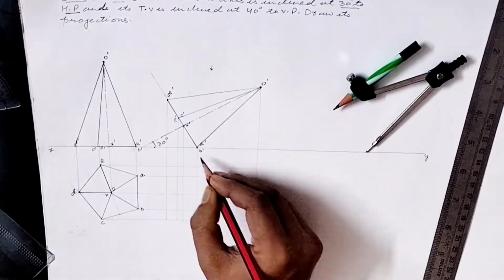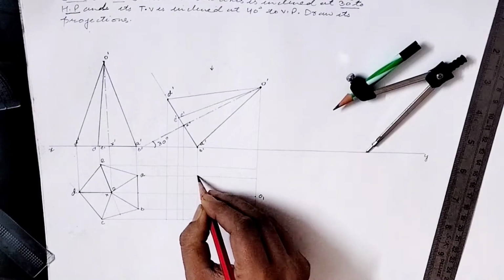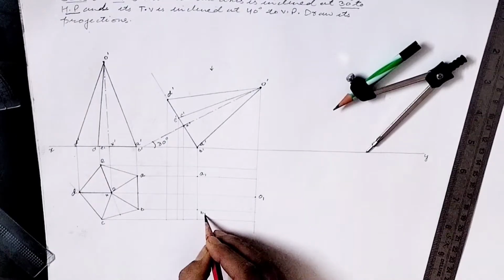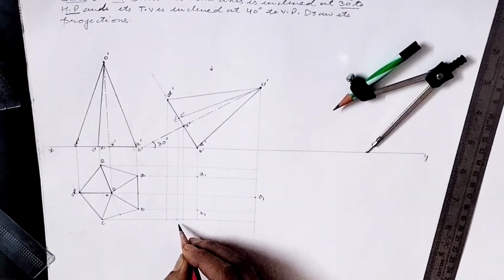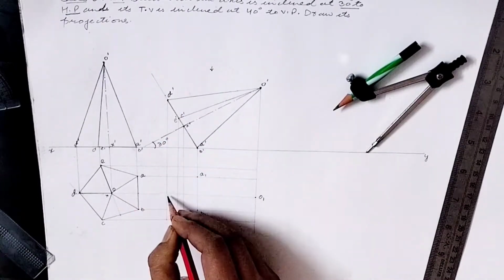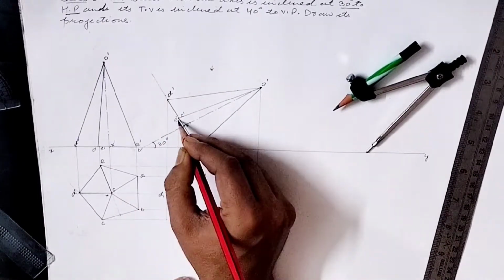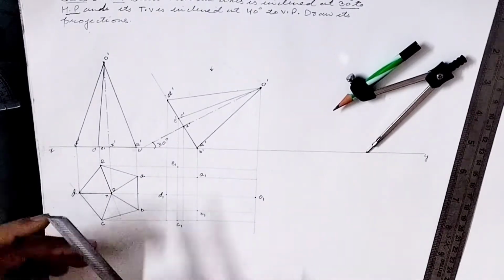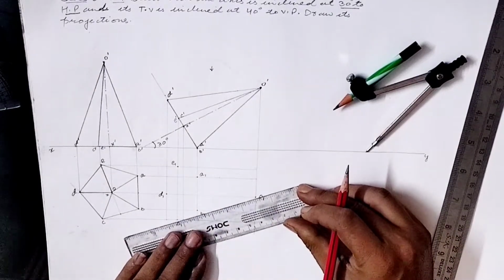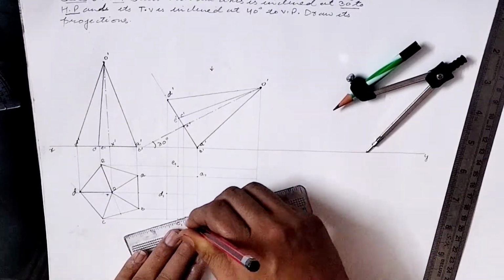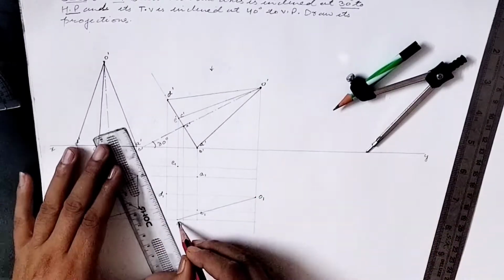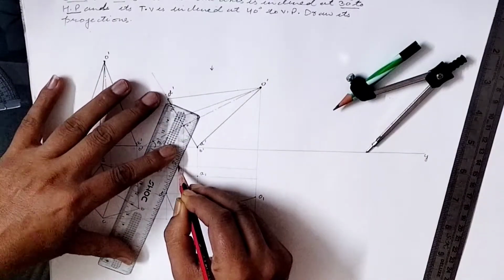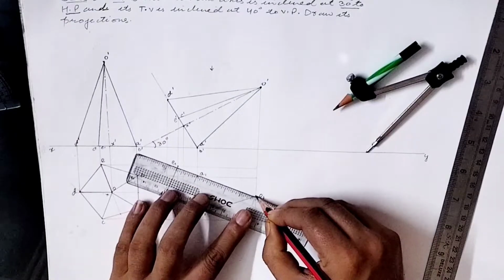So find the points of intersections. So start with the apex, then take projections of the base points like A, B, C, D, E. So mark all these points very carefully. So after finding all these points, join the outer boundary with the dark line. So firstly we have to join all the points which are on the outer periphery with the help of a dark line only. So this is the first step.